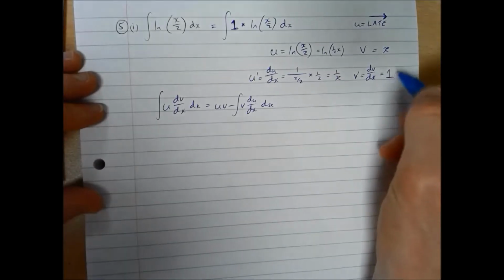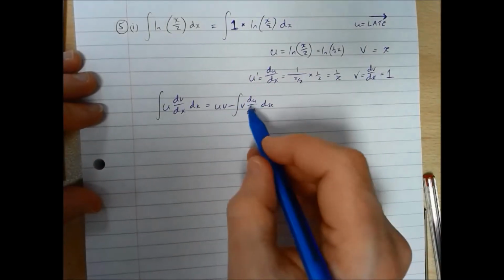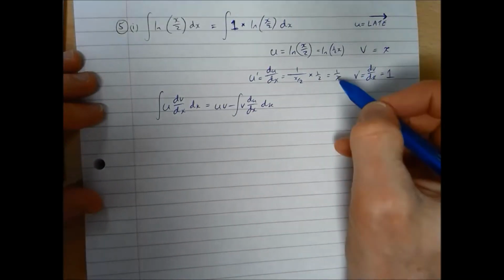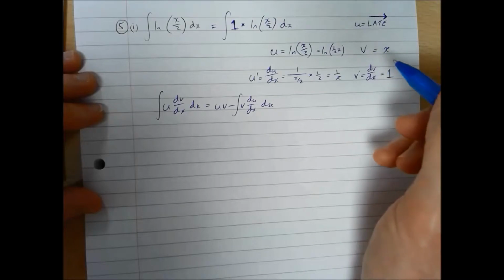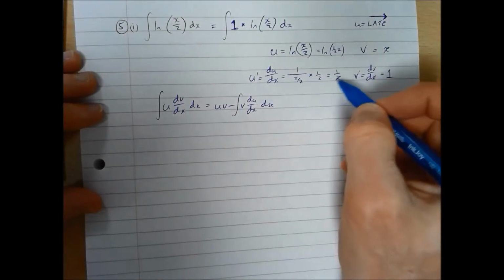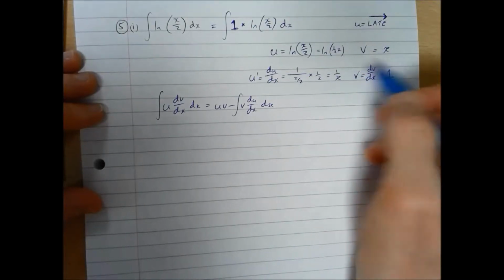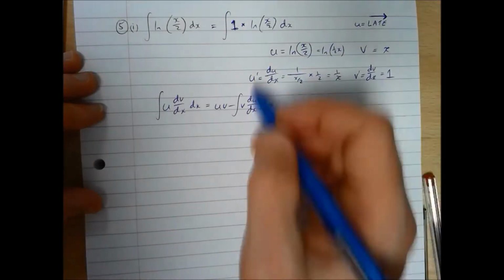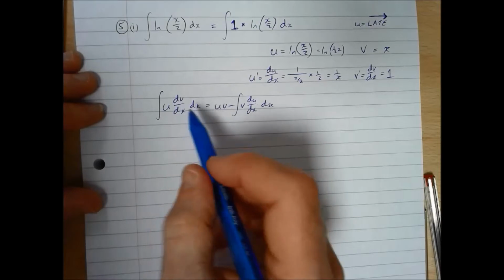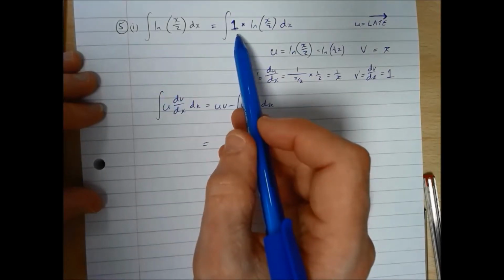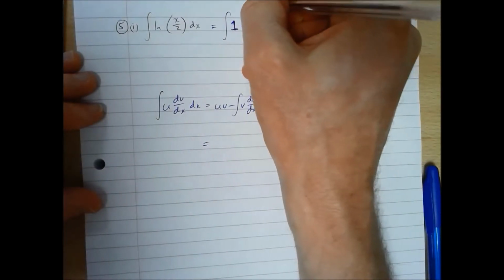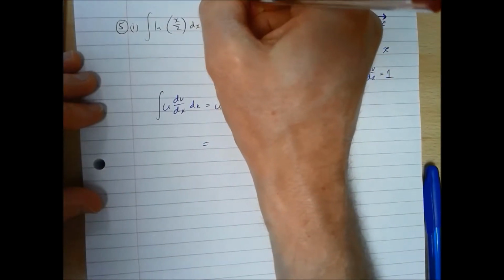Now normally that would be creating additional complexity on the right hand side of the integration here. But in this case, because du by dx, the u dash bit, is going to be 1 over x, that's going to cancel out and make it quite a nice right hand side. Putting all of that together, that was our u, that was our dv by dx.